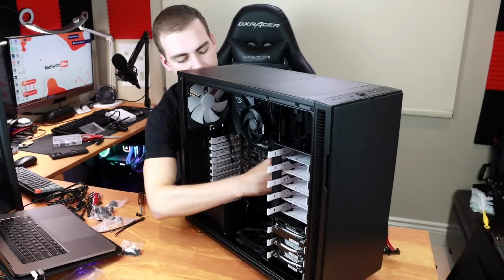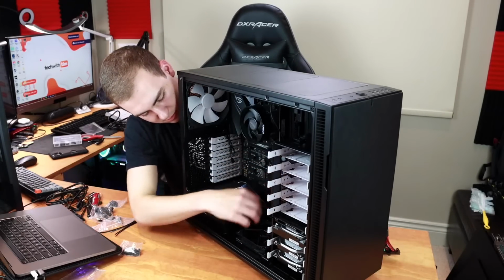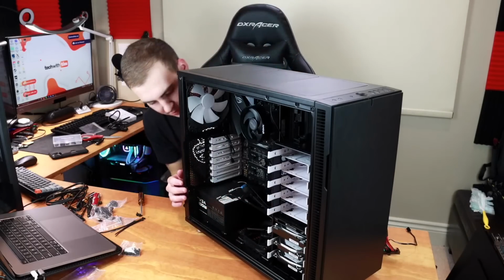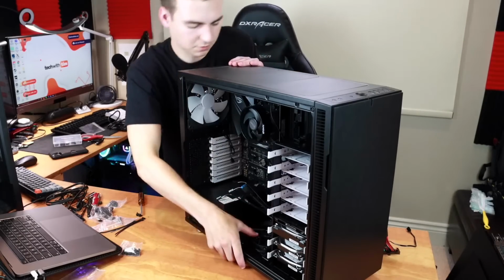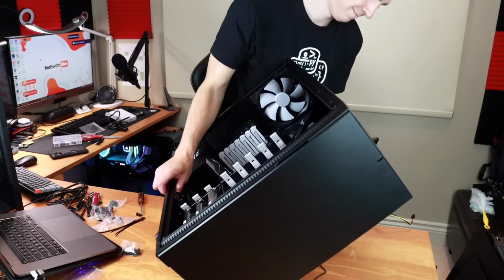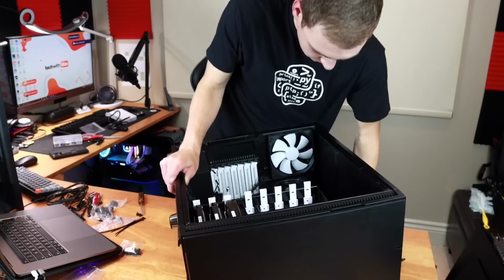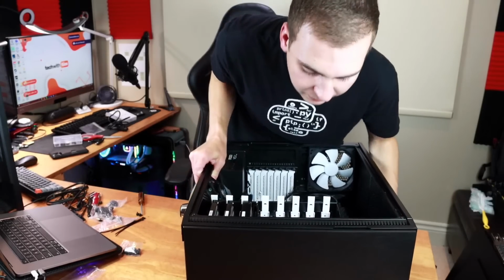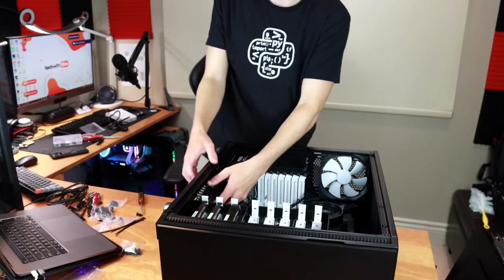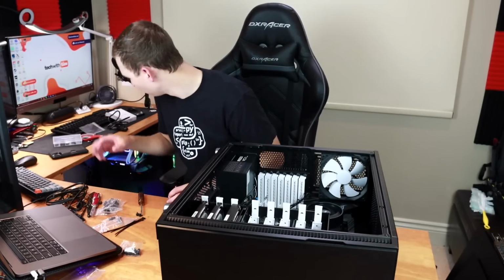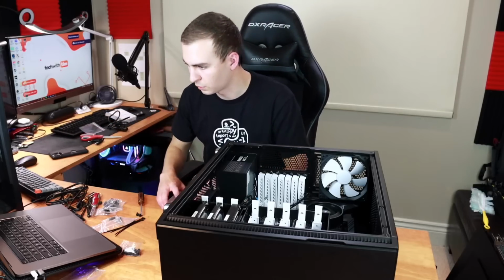Perfect. That can run in here. And yeah, now this is going to be annoying. I guess we'll have to do it this way. Trying not to squish all my cables. Alright, that's fine. That'll be alright. And I need more fan screws. Good job, I didn't put that away.